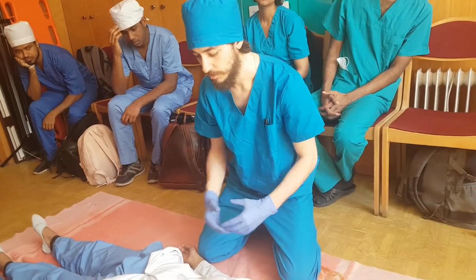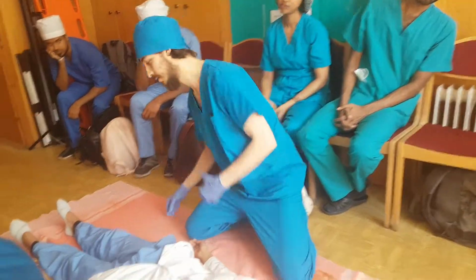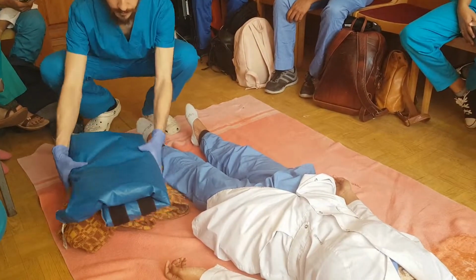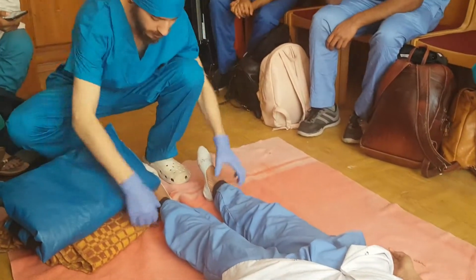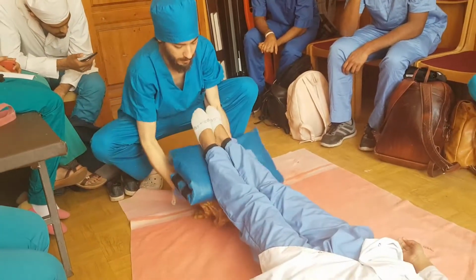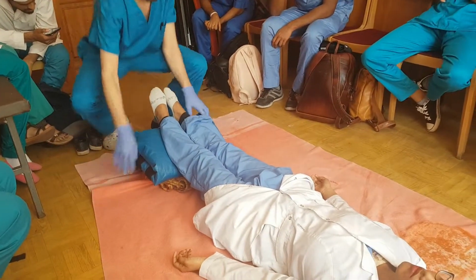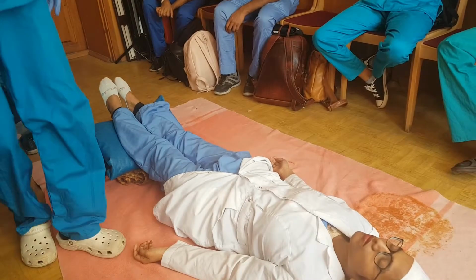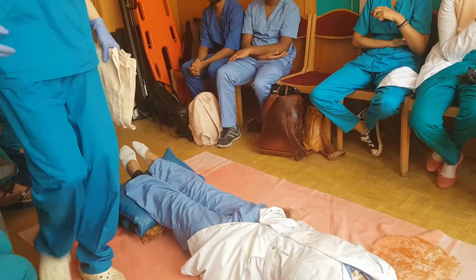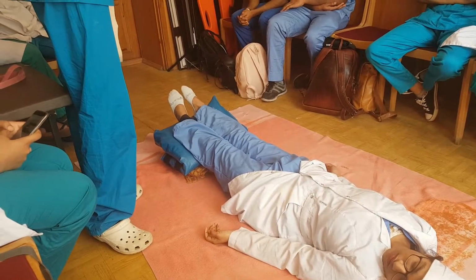In a hypovolemic shock, it's important to keep the extremities raised so that blood flow continues to the heart. So elevate the legs to the patient to maintain circulation. It's important to cover the patient and keep the extremities up.